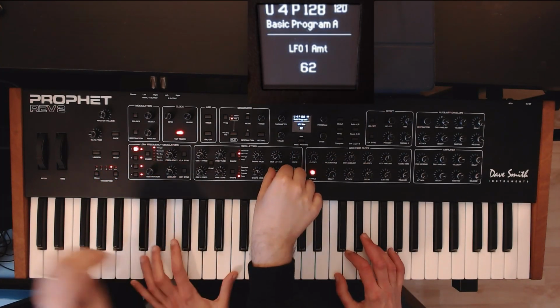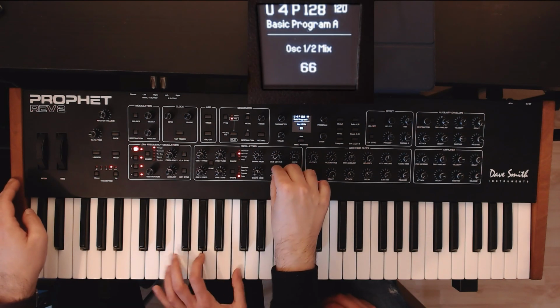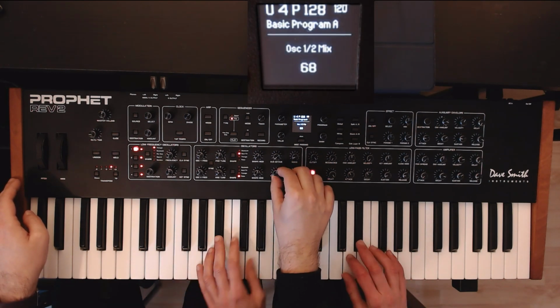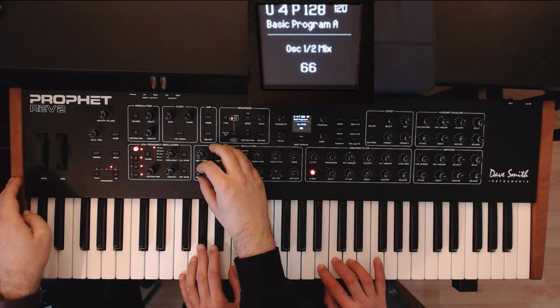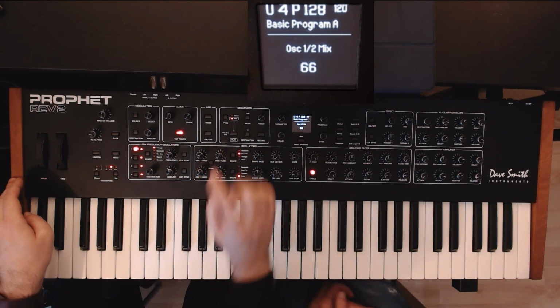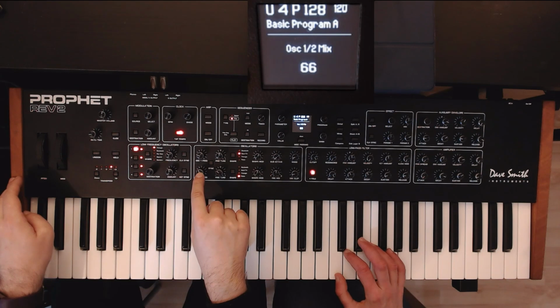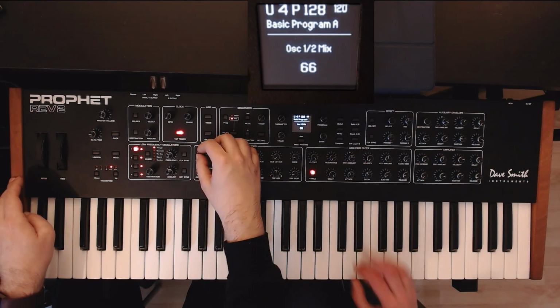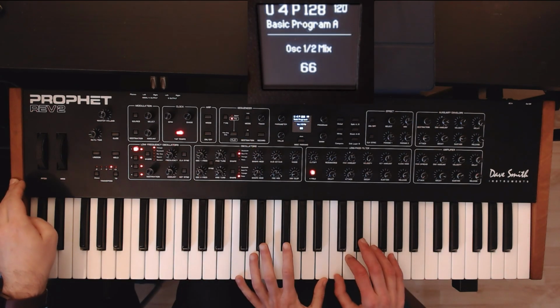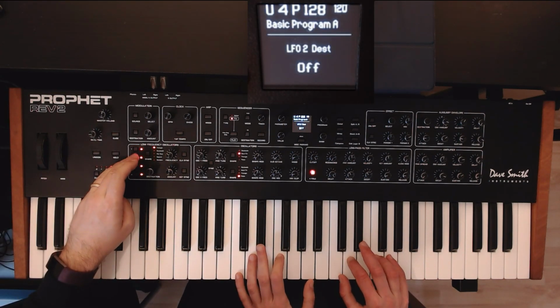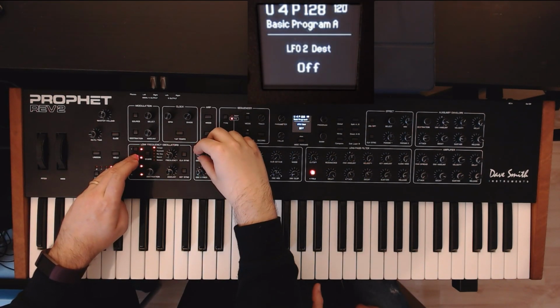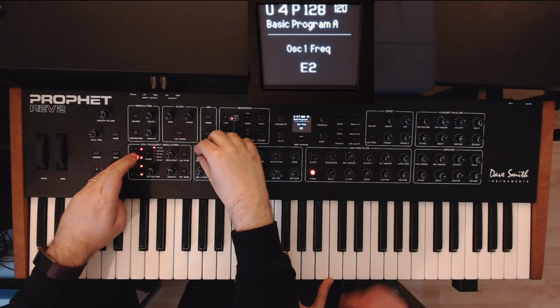Now let's bring in both oscillators. And let's change the frequency of oscillator 1. And we're going to do something, let's try something a little bit experimental here. We're going to go to LFO 2. We are going to go to oscillator 1 frequency.